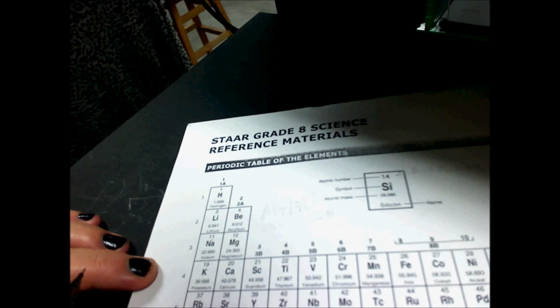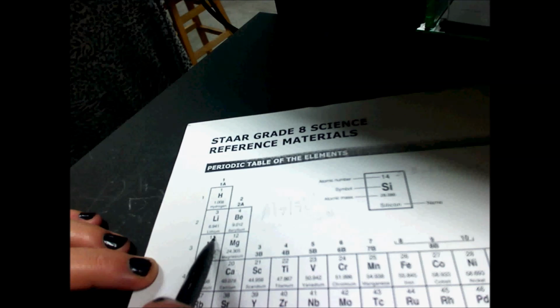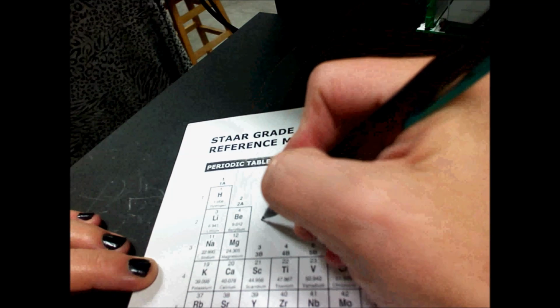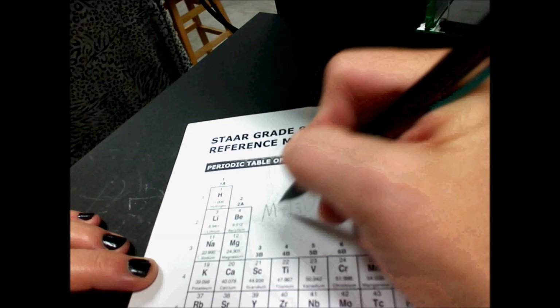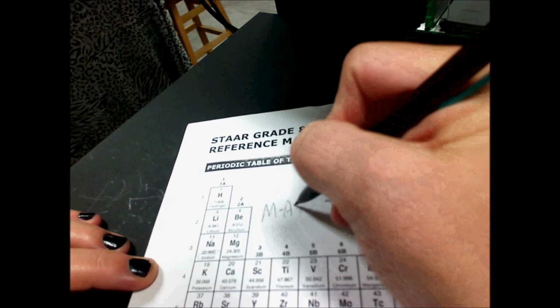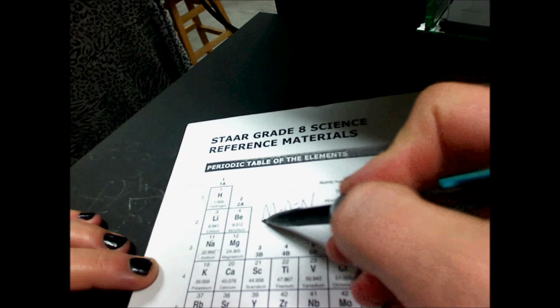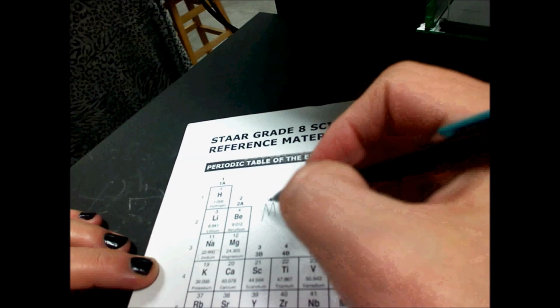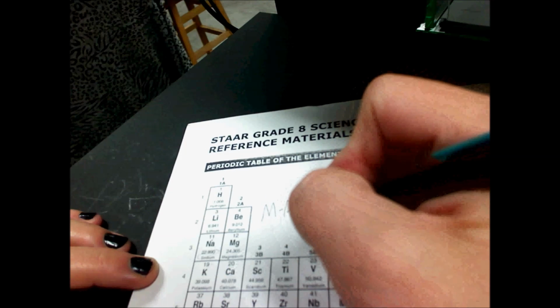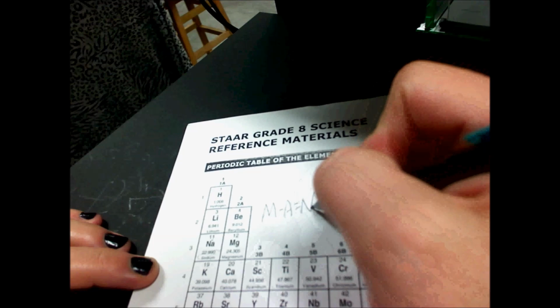Now, if you recall, in order to get the neutron number, we have to take the atomic mass, which is this number right here, and subtract the atomic number from that. And Mr. Burrs taught me a little trick that he uses in his classroom that he calls the MAN method. If you look, MAN is for the atomic mass: the mass minus the atomic number is equal to the neutron number.